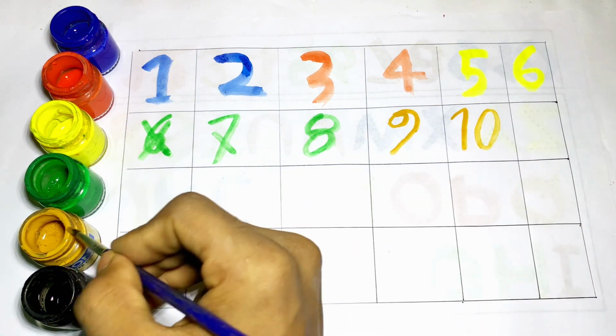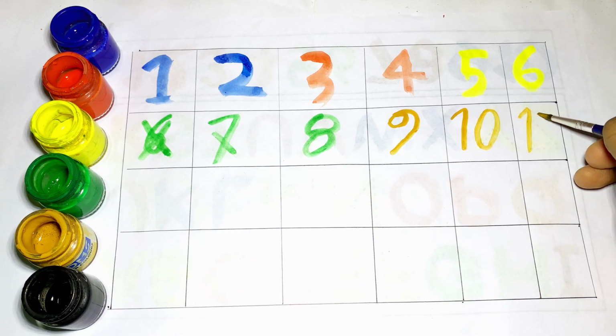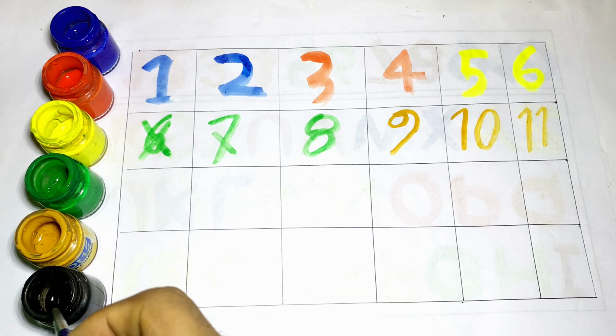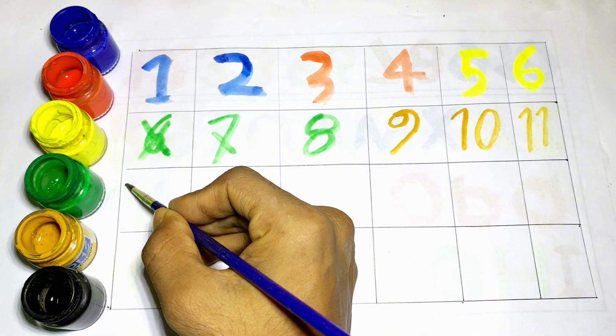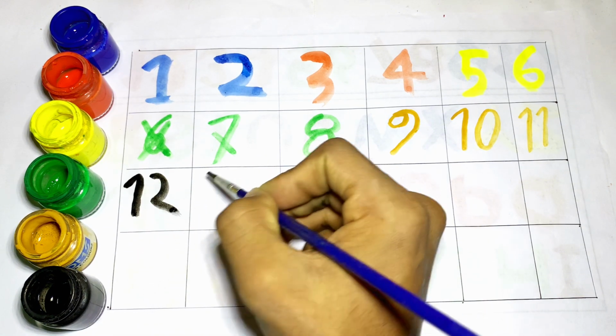Kids, again use yellow ochre color and draw 11. The numbers of 11. Kids, now draw 12. The numbers of 12 and use black color. 13.